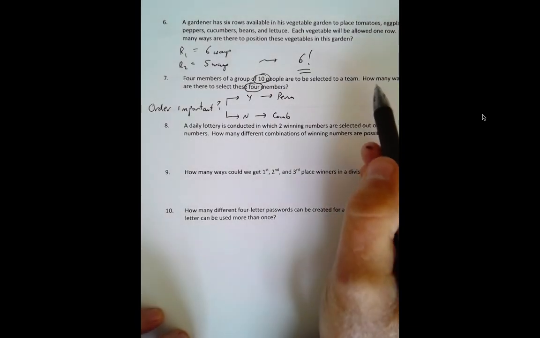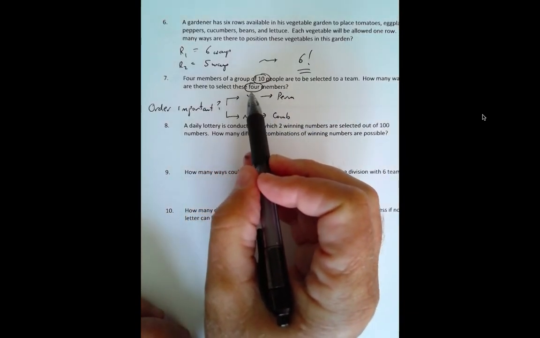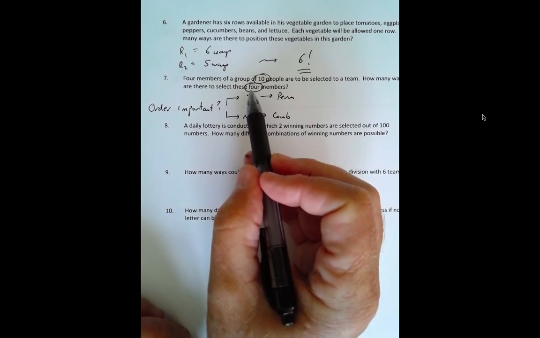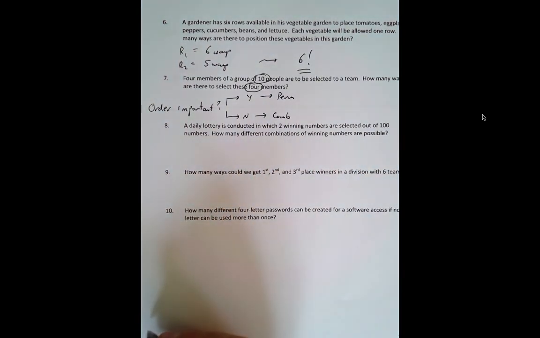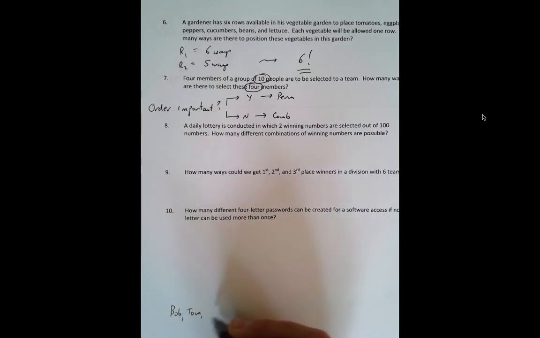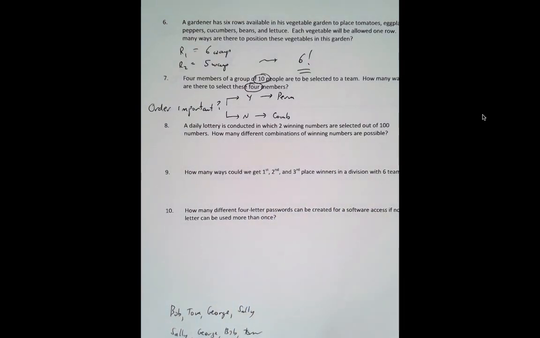Now, let's think about this problem. How many ways are there to select 4 members? So, let me ask you this. If I have 4 members of Bob, Tom, George, and Sally, is that the same committee as Sally, George, Bob, and Tom?